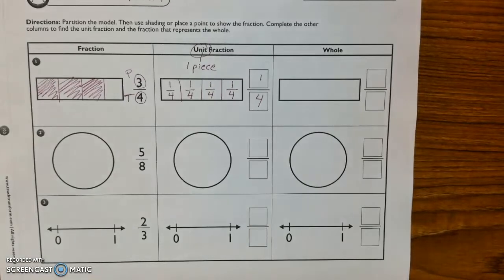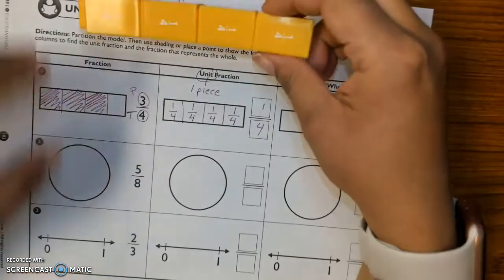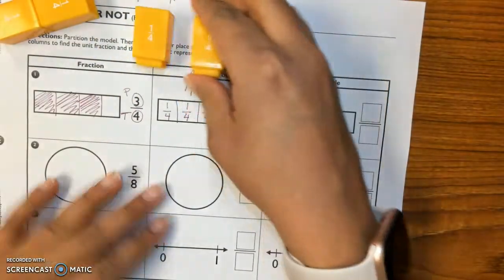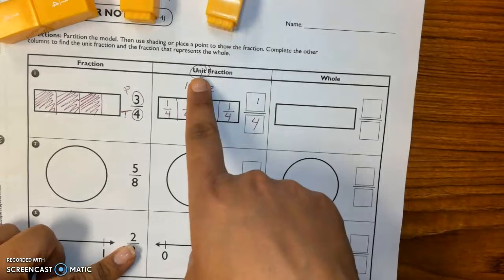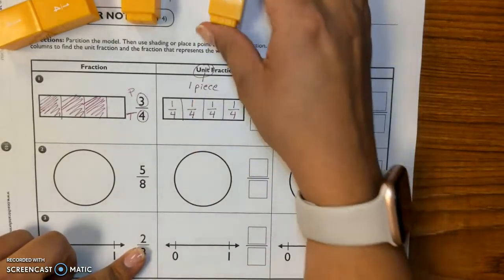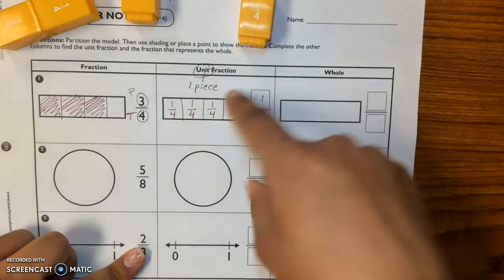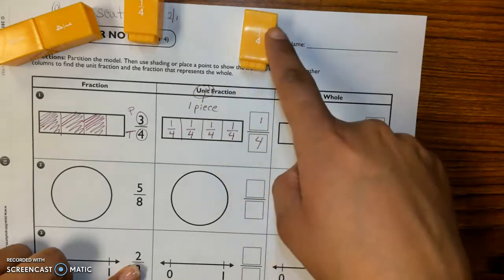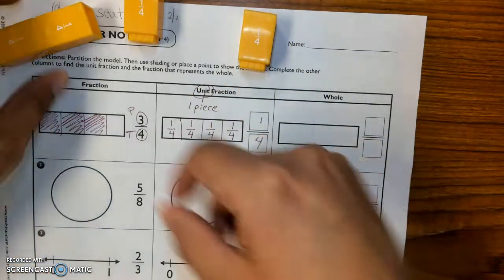I want you to think of the towers, the fraction towers that we use. I'm getting up to get mine now. If you look at my fraction towers, when I break them apart, you're only getting a piece. So if you need to get up and use them, please do. Estos pedacitos te van a ayudar a identificar que cuando pidan para la unidad es como uno. Solamente quieren un pedazo en la unidad. Unit means one piece, okay?